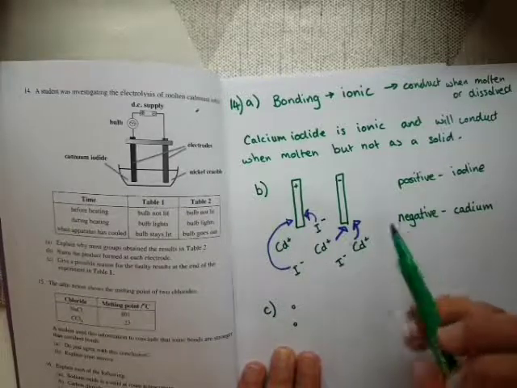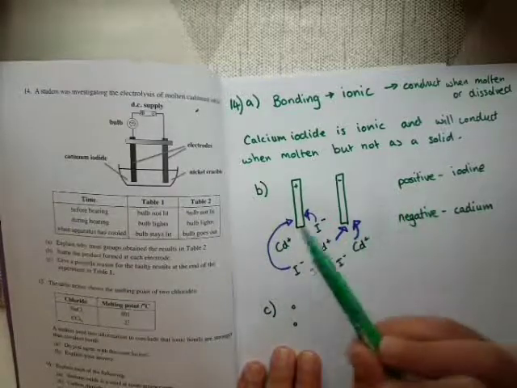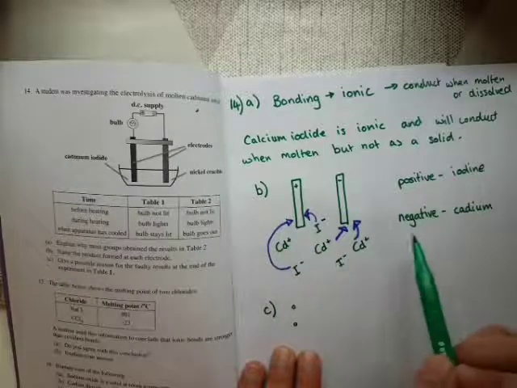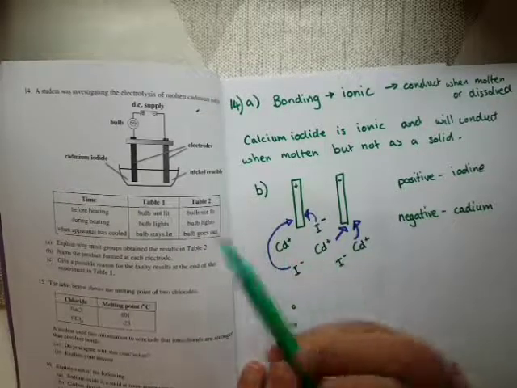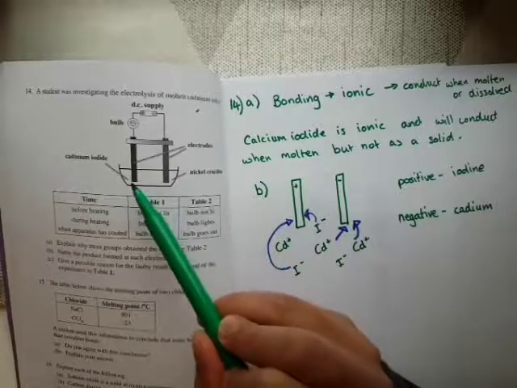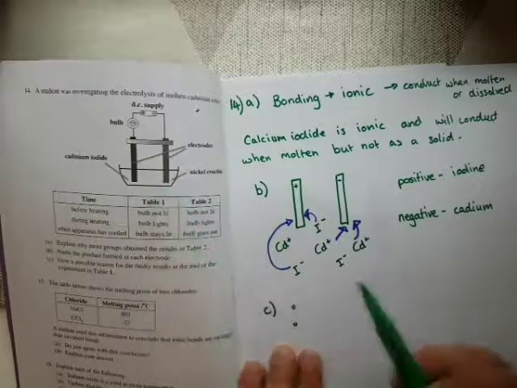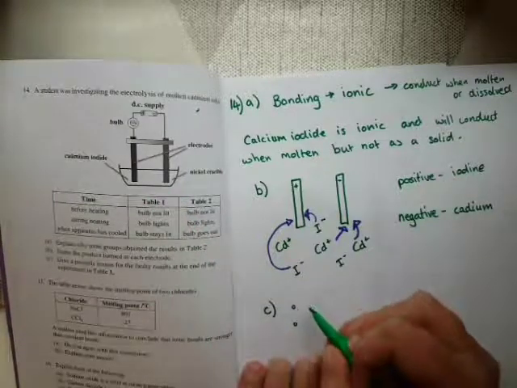Another possibility would be remembering the clue given to us in question B, that cadmium is formed at one of the electrodes. We could have had a situation where the cadmium formed, which is also a metal, ended up somehow connecting the two electrodes. So that's the two other possible explanations.